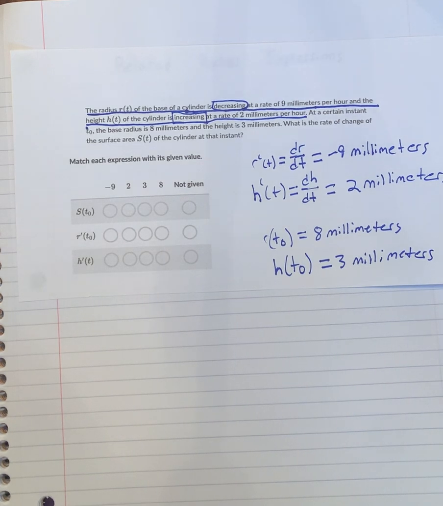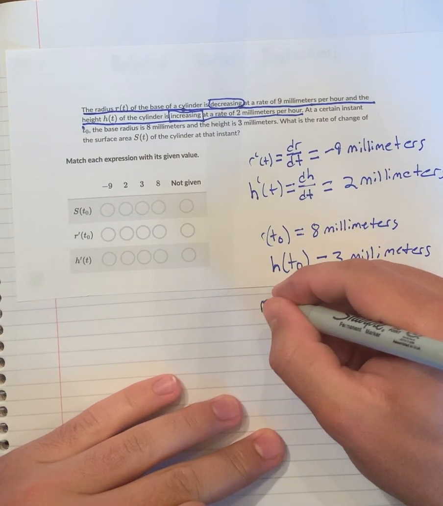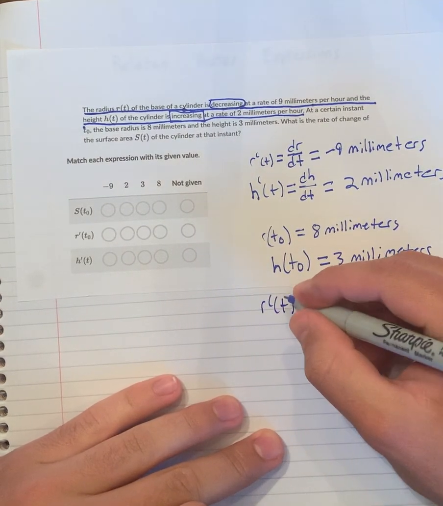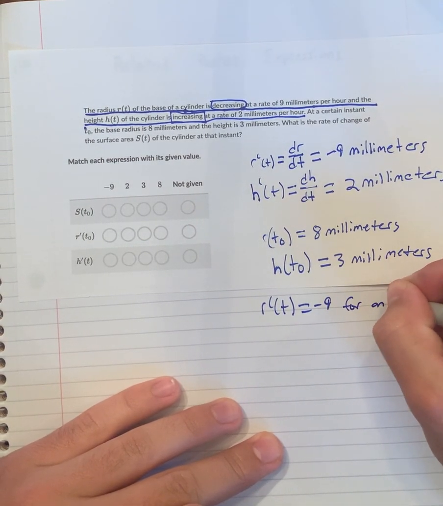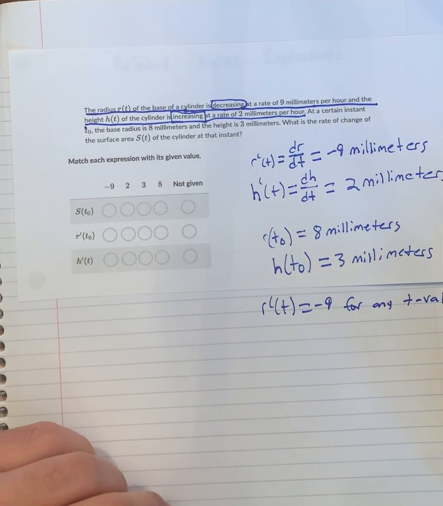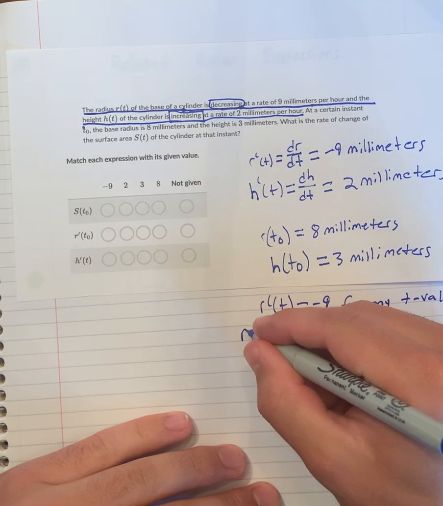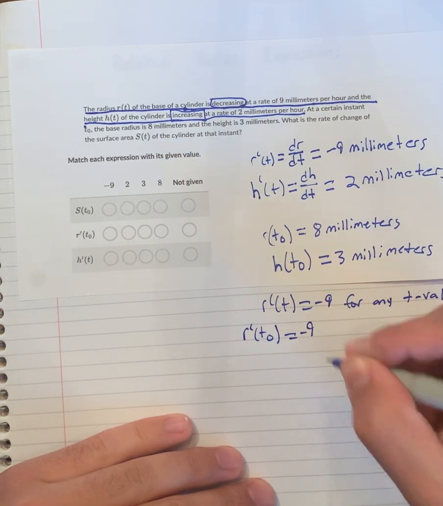Now, the values of all other variables, including S(t0), are unknowns because they didn't give that to us. So that goes hand in hand with identifying the expressions within the equation. Since r'(t) is equal to negative 9 for any t value, that means r'(t0) is equal to negative 9.